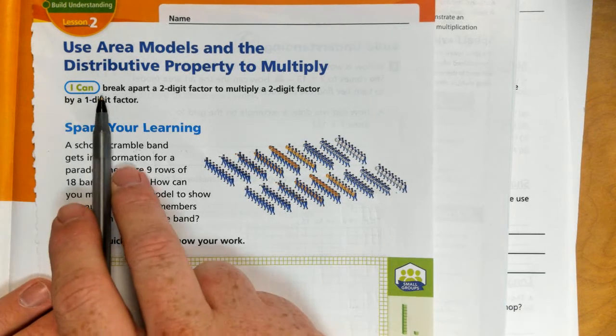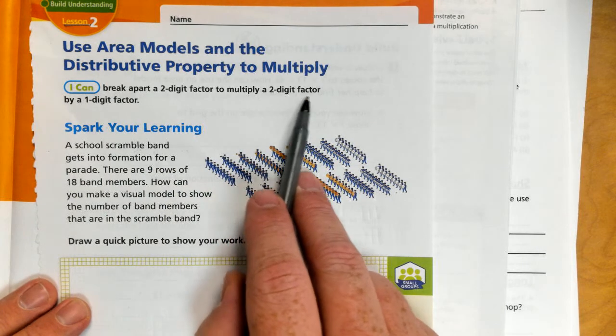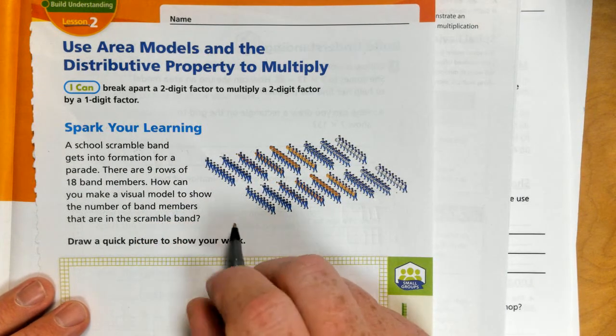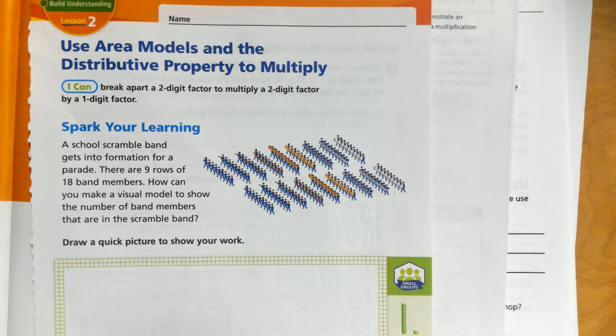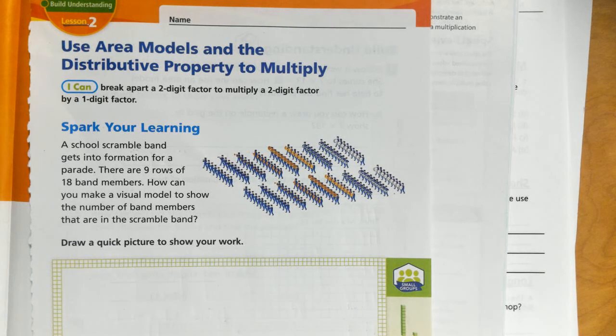Our I can statement for today says, I can break apart a 2-digit factor to multiply a 2-digit factor by a 1-digit factor. So we're going to be taking the bigger numbers like we had yesterday. We used base 10 blocks yesterday. Today we're going to be using a more numerical concept where we're breaking the numbers apart and using what we've learned about multiplication so far. Let's just go right into it.